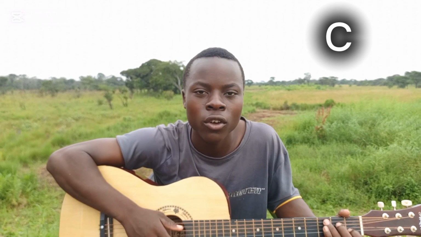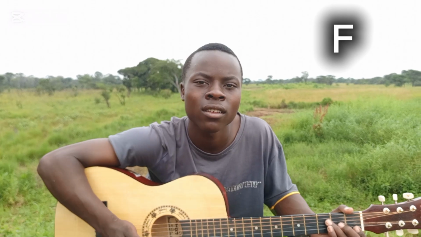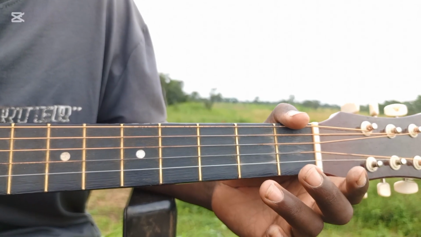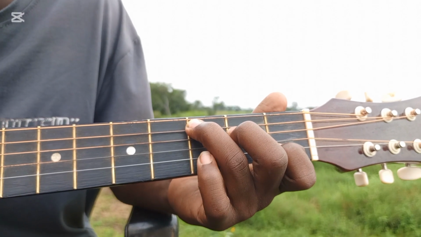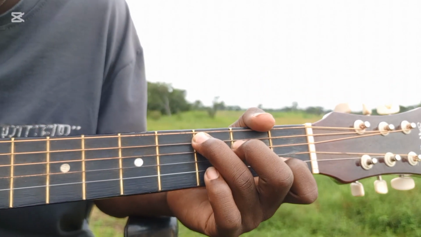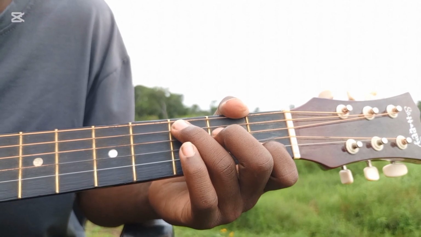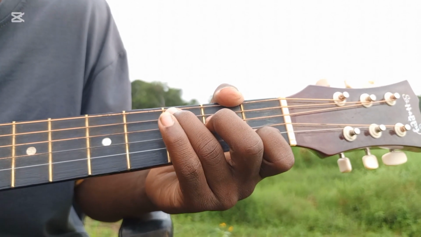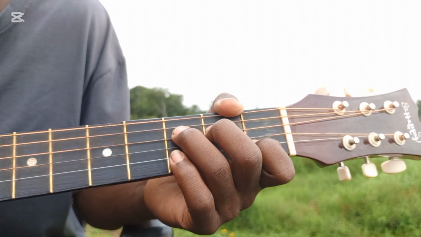Alright, so now that we're done learning the chord C, we are going to learn how to play the chord F. F is very similar to C, so it might not be as hard. If we go back to the chord C, this is how we hold C. When switching to F, you're going to move two fingers one string down. So your third finger is going to move from the A string to the D string.